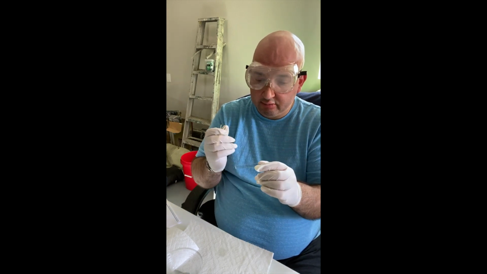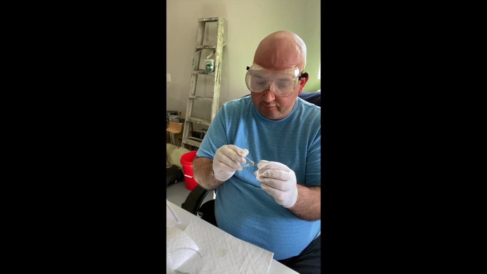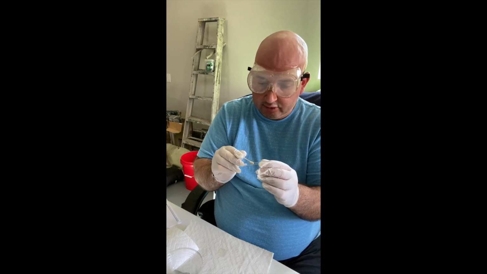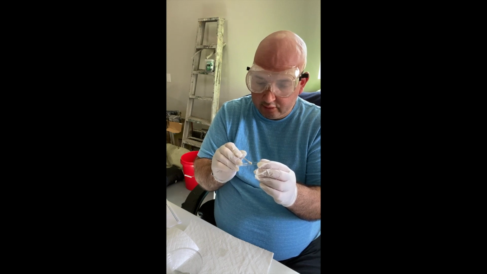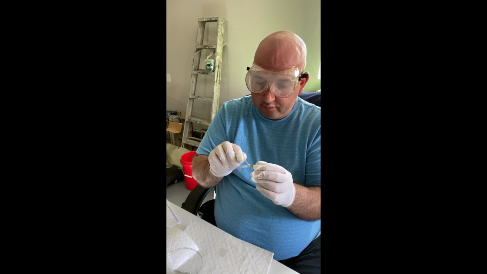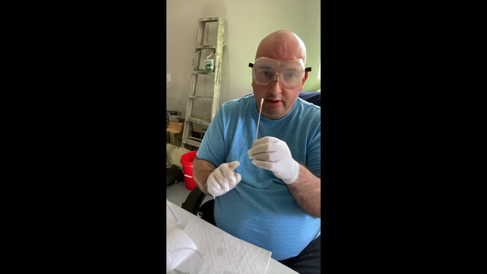My slide here. I'm just going to rub the entire swab all over the slide, just to make sure that all the cells are visible and applied to this slide. Okay, there's that. Again, this is going in the trash.